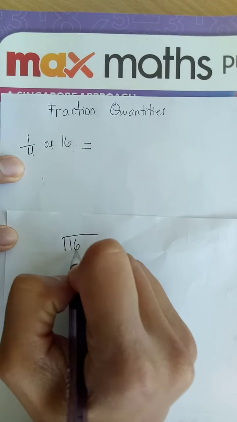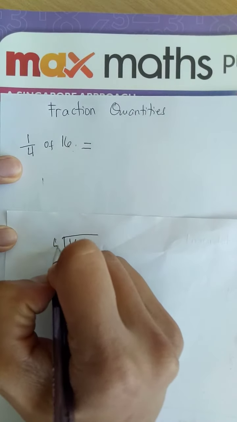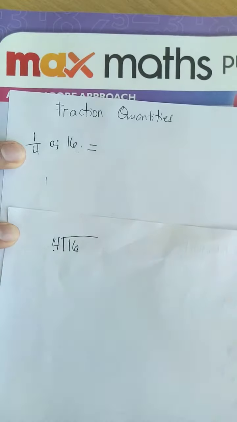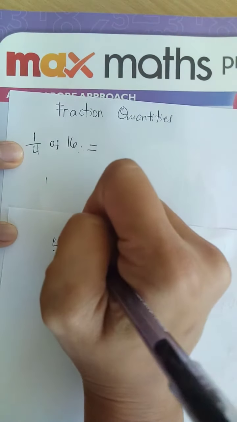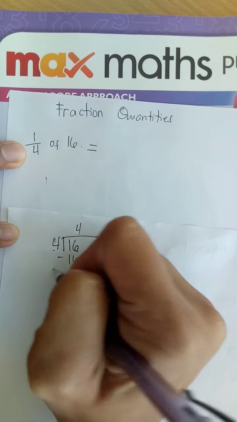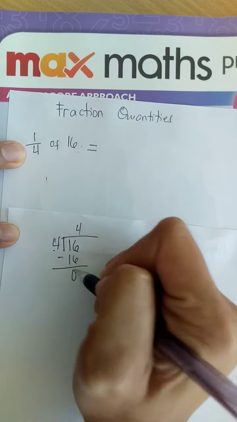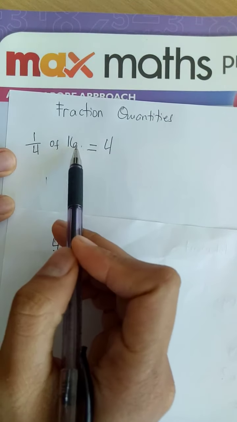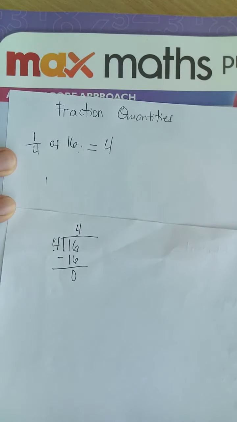So you write 16 inside, and you write the 4 outside, because that's our denominator. So how many 4 can fit inside 16? There is, of course, 4. So 4 times 4 is 16. Take away, 16 minus 16 is 0. So the answer is 4. So the 1/4 of 16 is 4. Simple as that. So this is our answer. That's how you get fraction quantities.